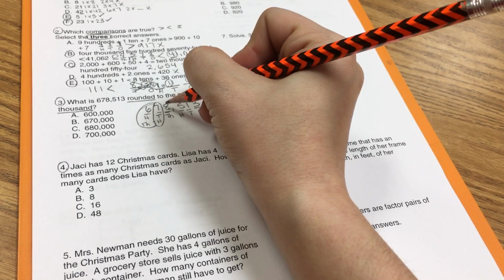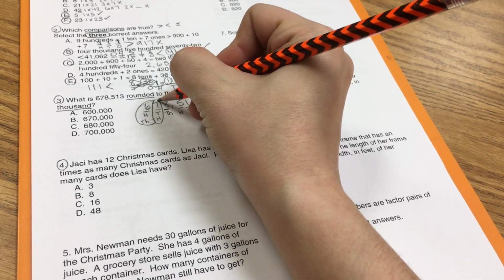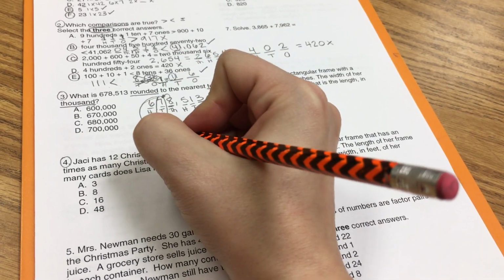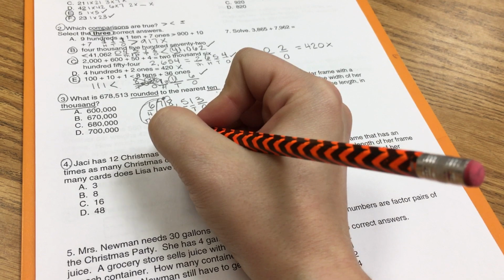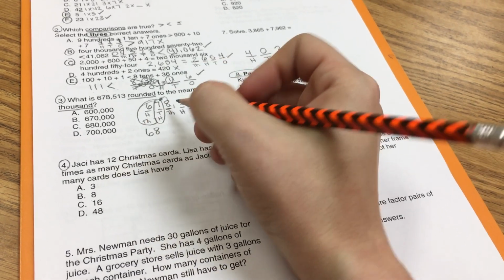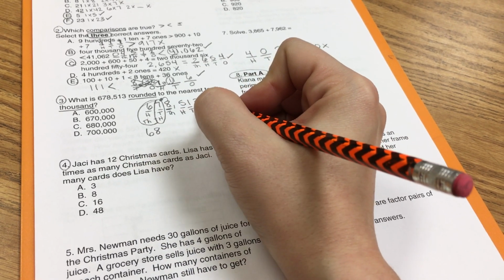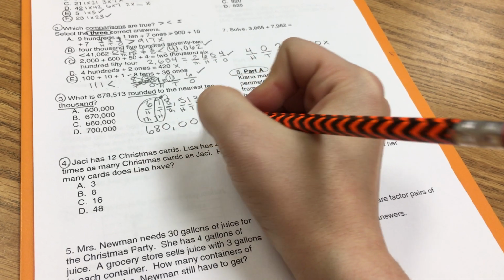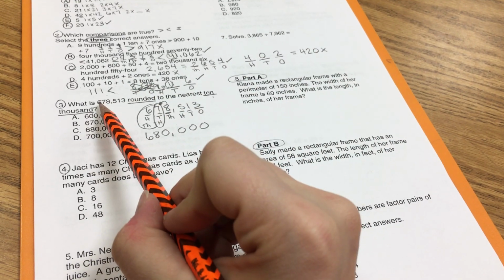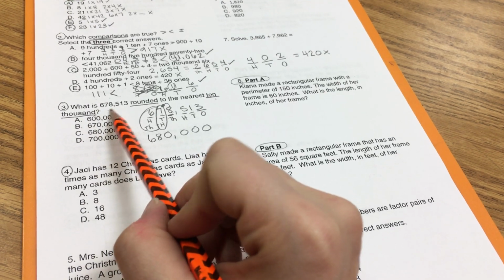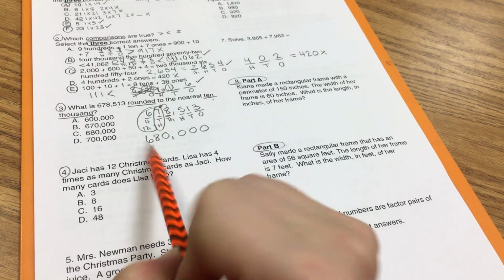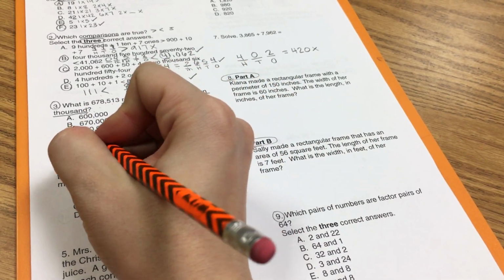That means the 8 is going to tell the 7 to bump up. So we have 6, the 7 will become an 8, and then everything after that turns into a 0. So when we round 678,513 to the nearest 10,000, we get 680,000, which is C.